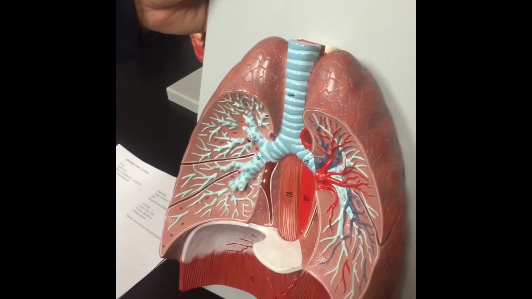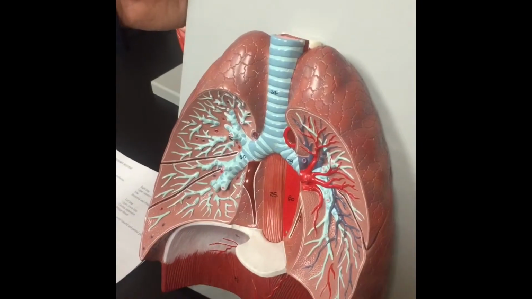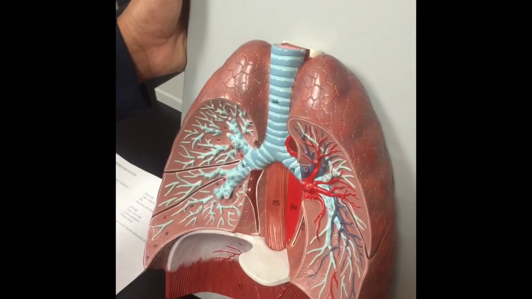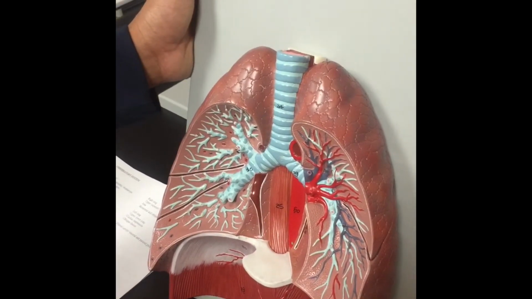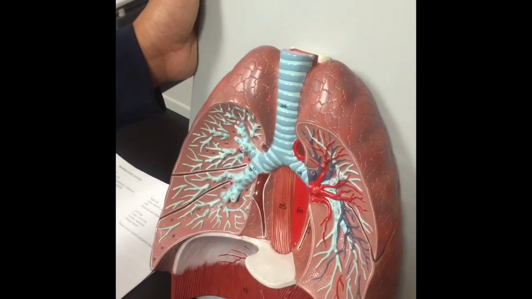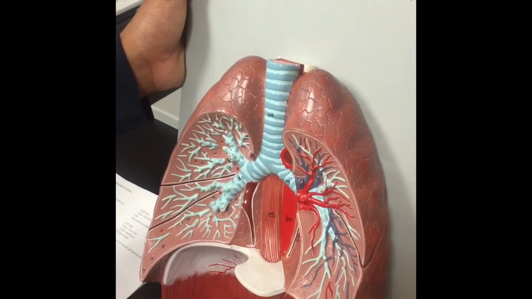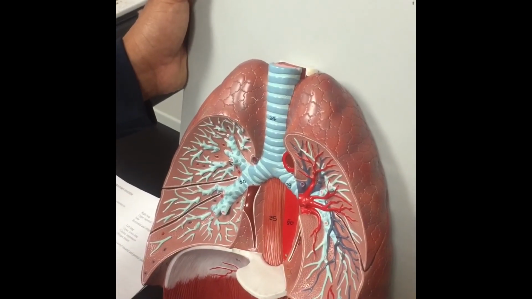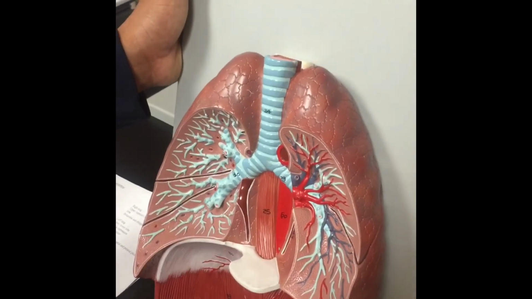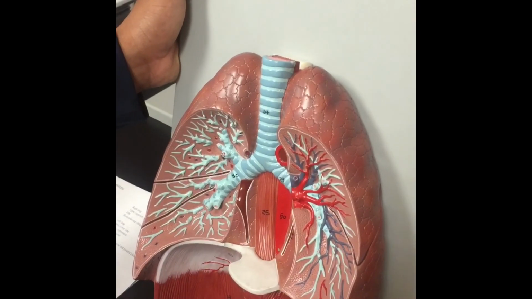Now you have various muscles that come into inhalation and exhalation. For inhalation, it's the sternocleidomastoid, the scalenes, the external intercostal muscles, and the diaphragm. And that's for inhalation. For exhalation, it's your abdominal muscles and your internal intercostal muscles.